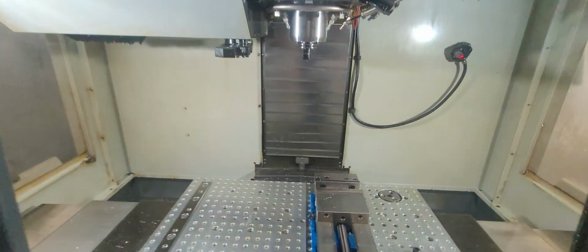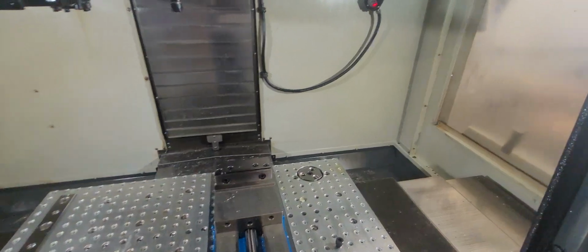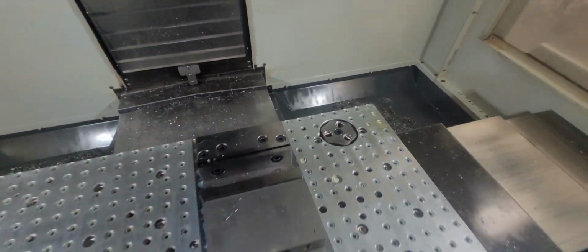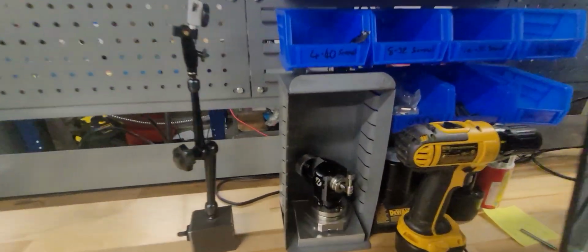And then this is the setup, right? Let me talk about this. First of all, we've got this guy over here. That's for my tool setter, because I do max work on here, so having the tool setter on there can be an issue. It lives over here.